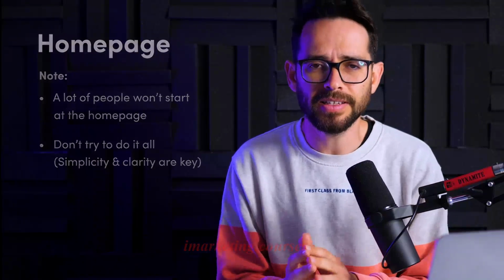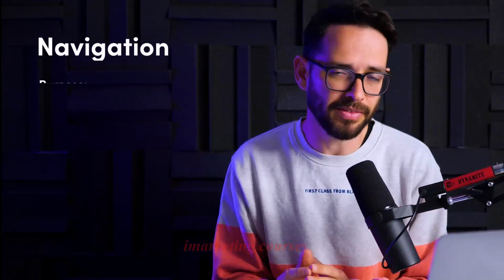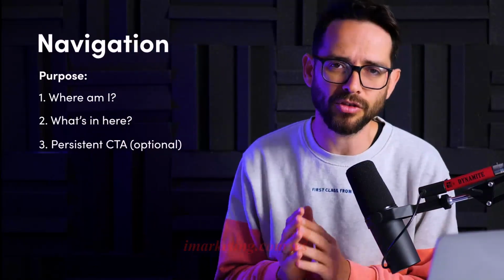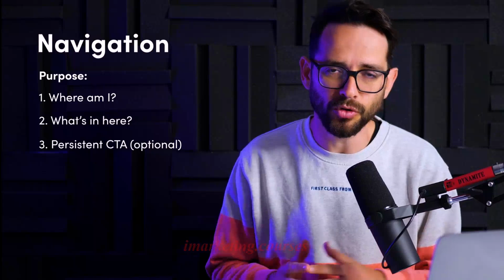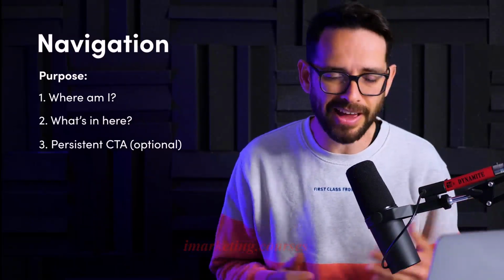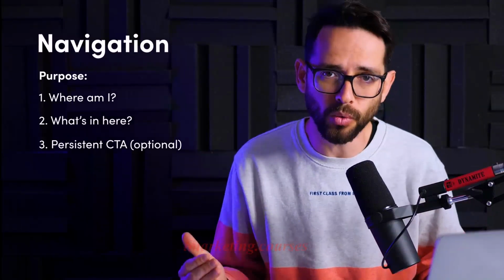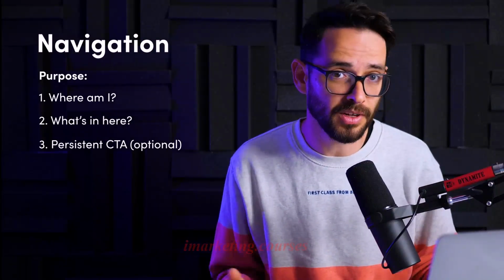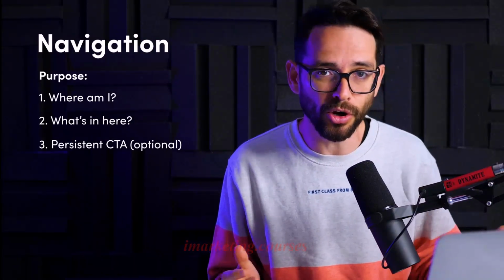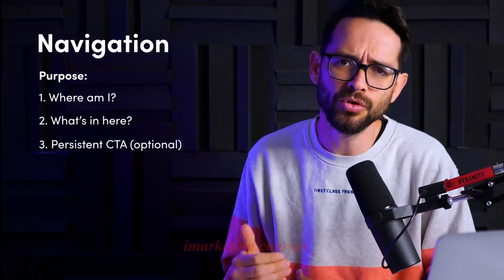All right, let's dive into the navigation. The navigation is something that we'll have at the top of the website. You'll see that in any website at all. The purpose of that is to understand where you are, and also understand who owns this website, which is why you'll see a logo in that almost always, or actually always. It helps you to discover what is the main information in this website.